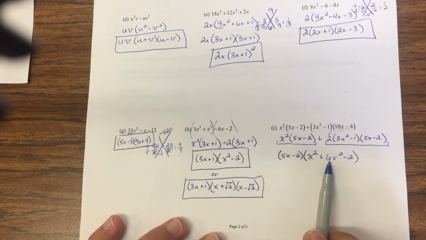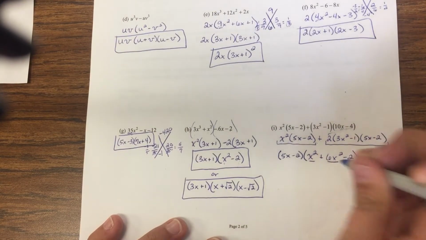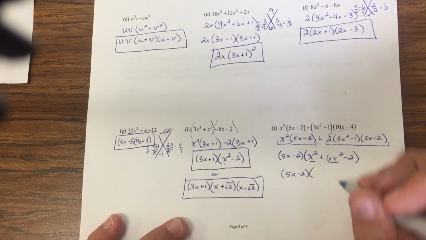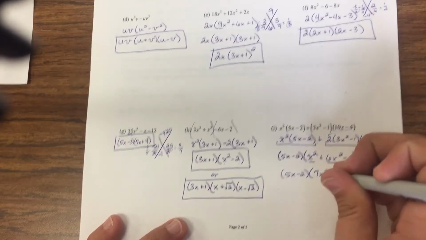So I have these two terms now. In this one, I can combine these together. So this is 5x minus 2 times 7x squared minus 2.